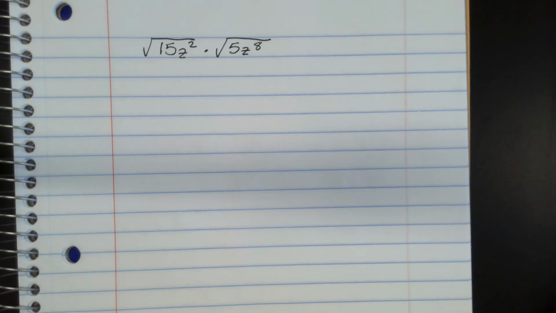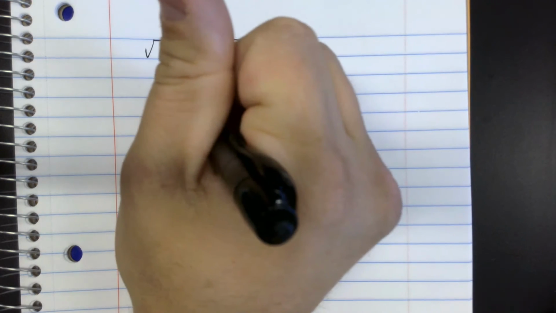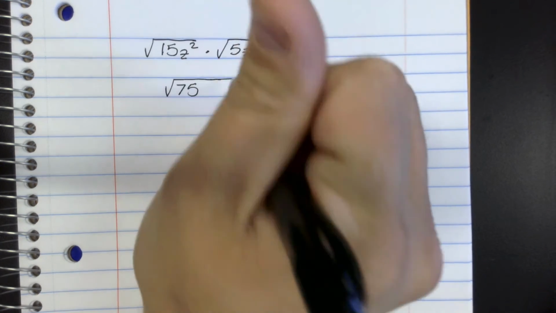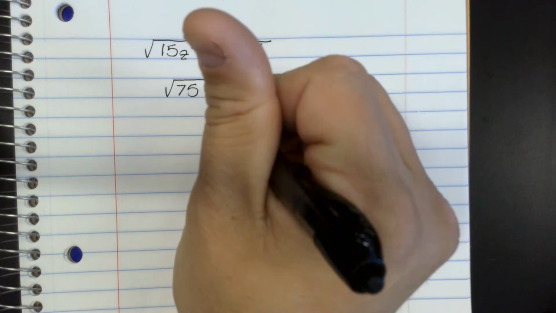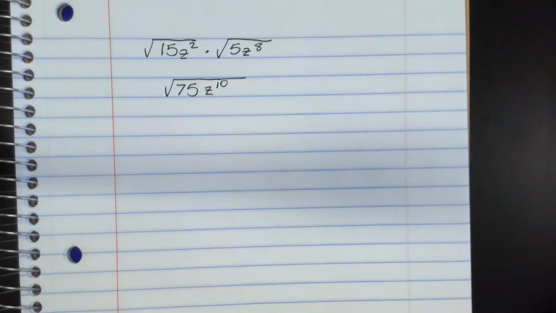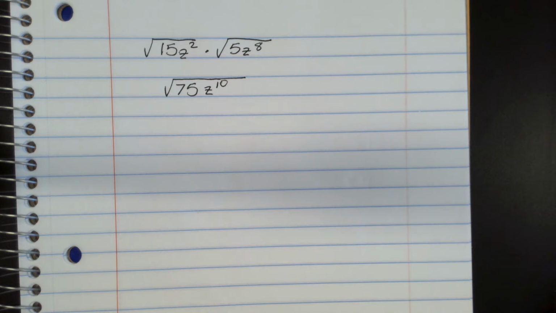Okay, the first thing is you're going to multiply the numbers underneath it. Okay, so what's 15 times 5? So we have a 75. Now, what do we do with the variable? Yeah, you add the exponent. So z squared times z to the 8th is z to the 10th.